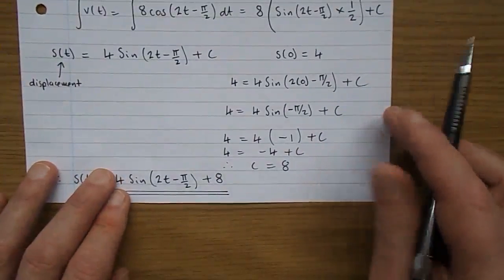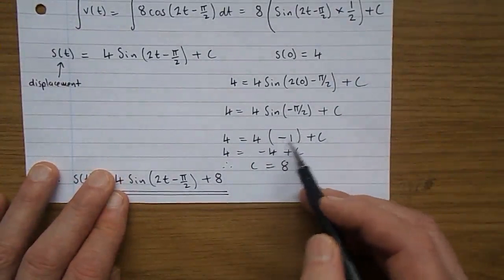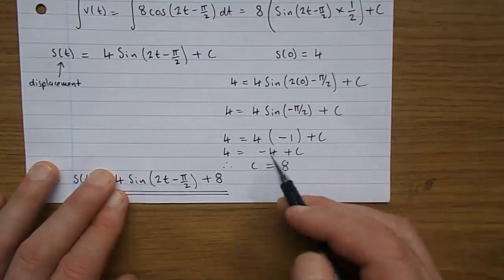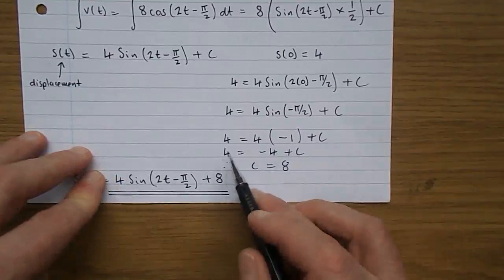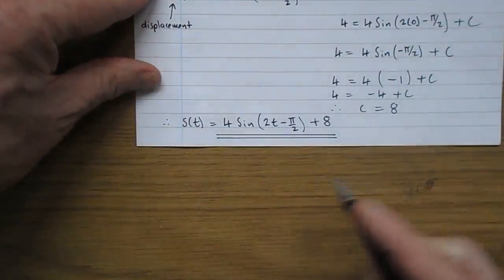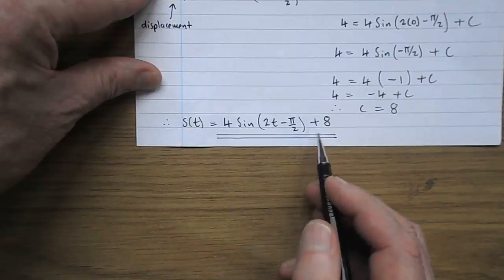Again, helpful if you just put that into radian mode. That gives you minus 1. 4 times minus 1 gives minus 4. Minus 4 add what gives positive 4? 8. So S of t is 4 sine(2t − π/2) plus 8.